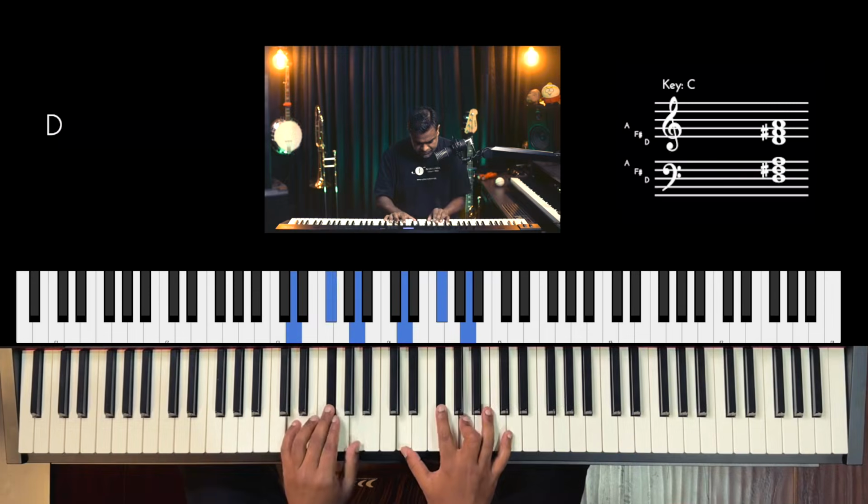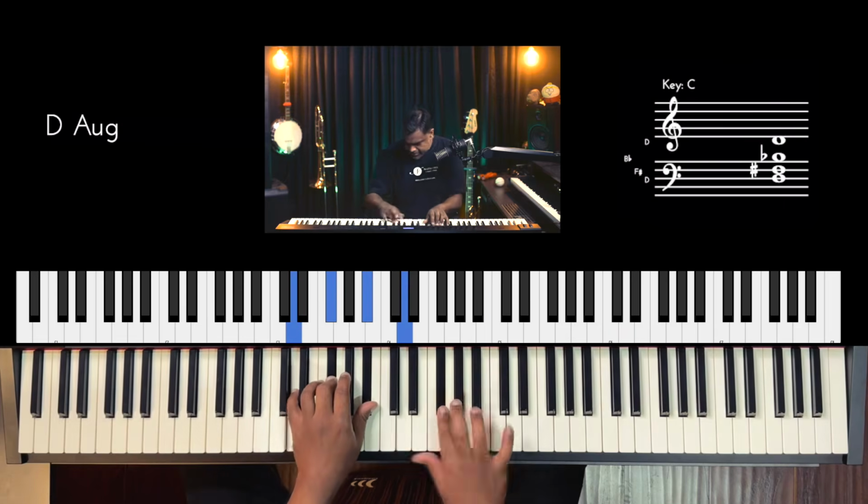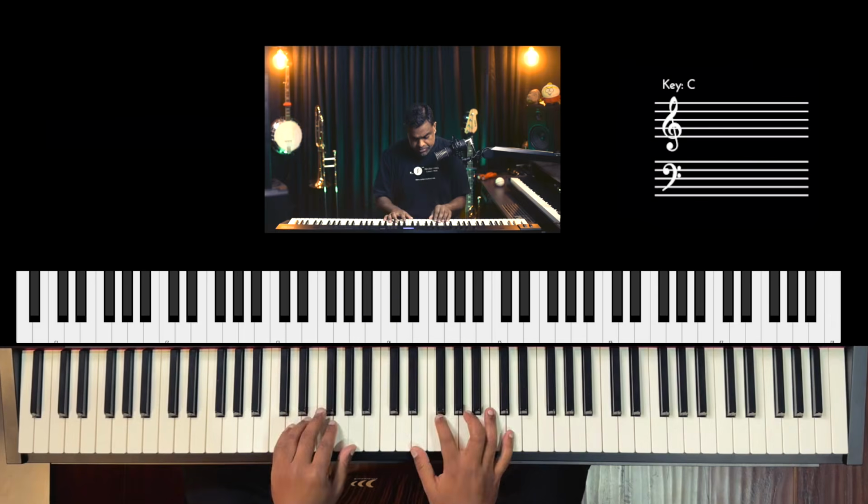Okay, that's about your augmented. Another way to look at it is you take the perfect fifth and you raise it up a half step, or up one chromatic note, and you get the augmented chord. Okay, coming to diminished, it's very similar.